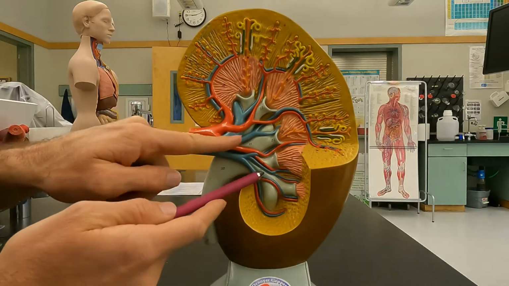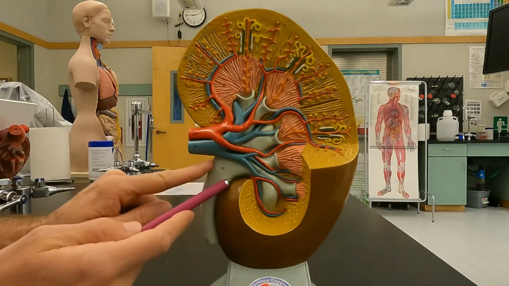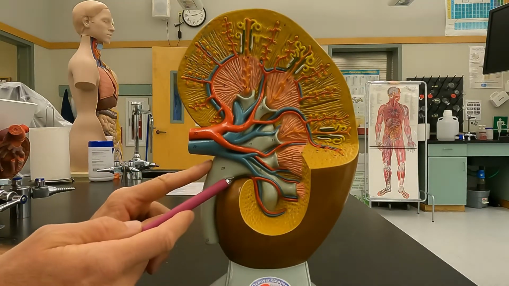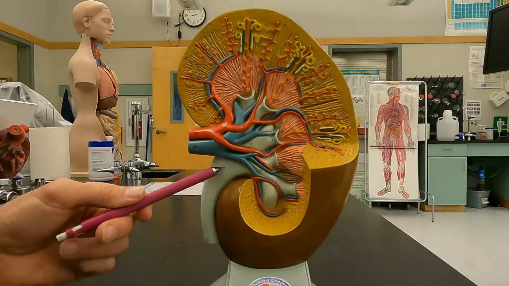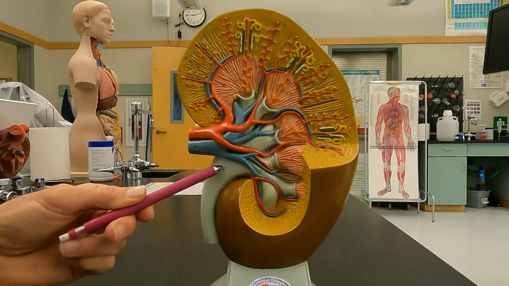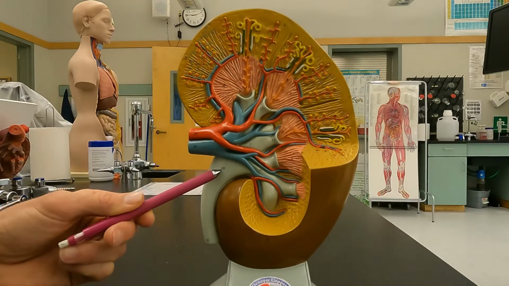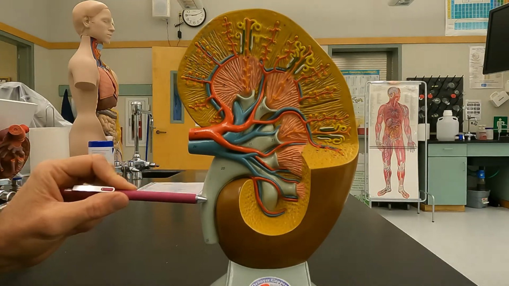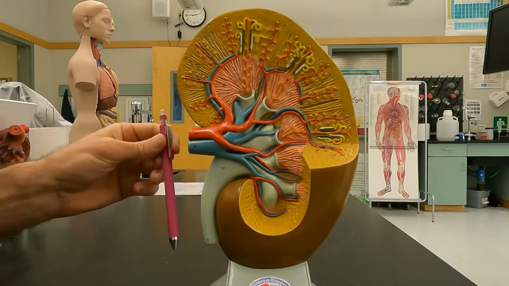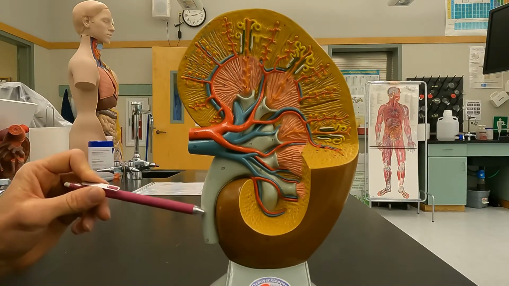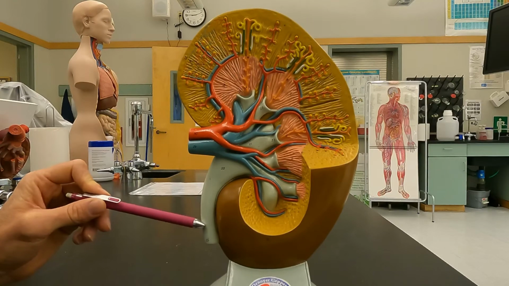And then those major calyces merge into this funnel-shaped structure that's going to exit the kidney. And what do we call this funnel-shaped structure exiting the kidney? Renal pelvis. That's the renal pelvis. And then eventually the diameter smooths out, it becomes uniform, and at this point the tube is called the ureter. Good.